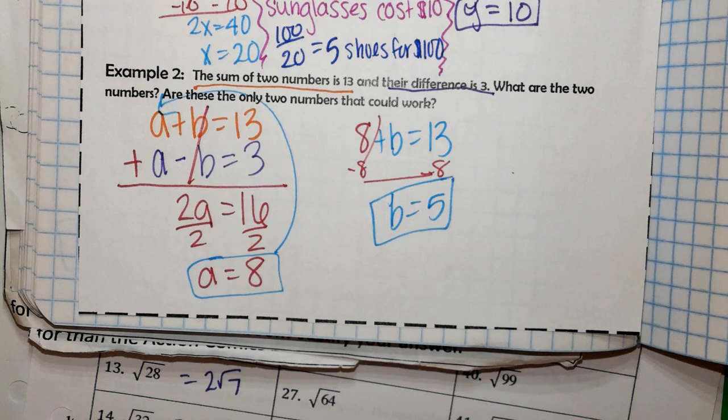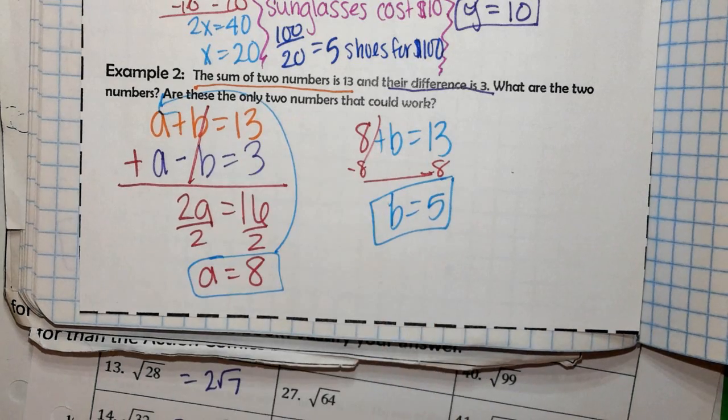We're trying to subtract to get 3. So what other numbers subtract to get 3? 6 minus 3. Okay. What's 6 plus 3? 9. Is that 13? No. So these are the only 2 numbers that can work.